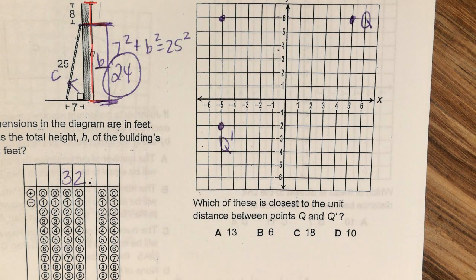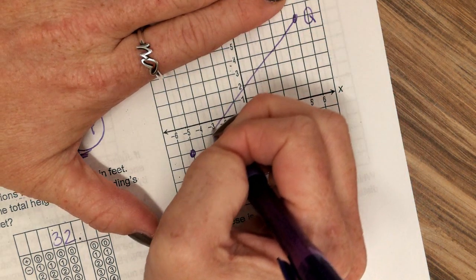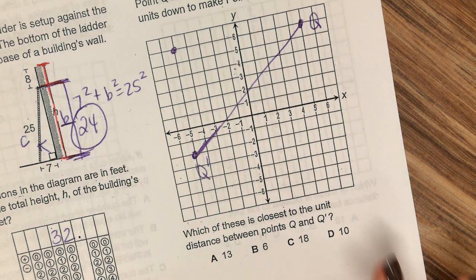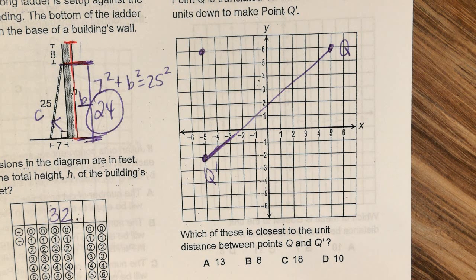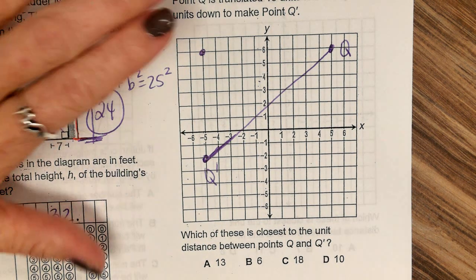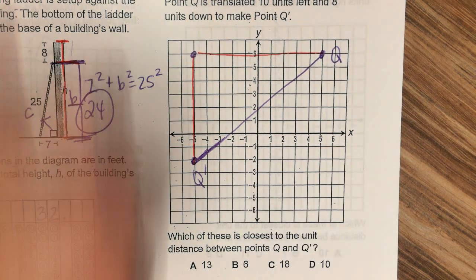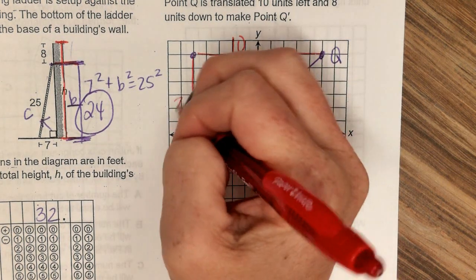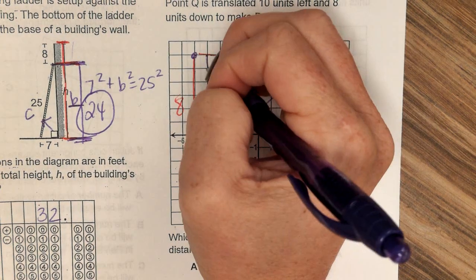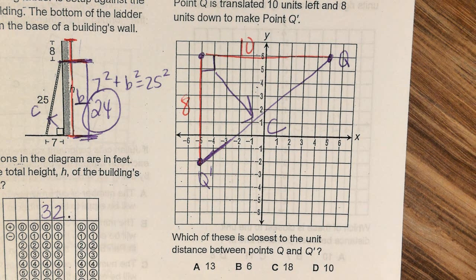It wants to know the distance between the Q's. So if I draw a line from Q to Q, can I count that distance? Why not? You're right. It's a diagonal. You can't count a diagonal on a graph. But what can I count? I can count straight up and straight over, making a right triangle. So this side was 10, this side was 8, and the side I'm looking for is side what? A, B, or C? C, because it's across from the right angle. So all you're doing is making a right triangle and then solving for the missing side.